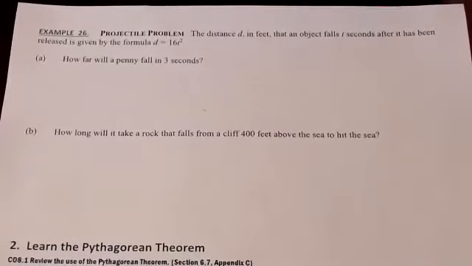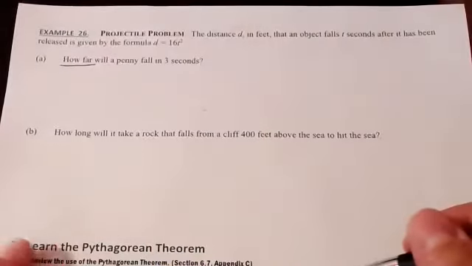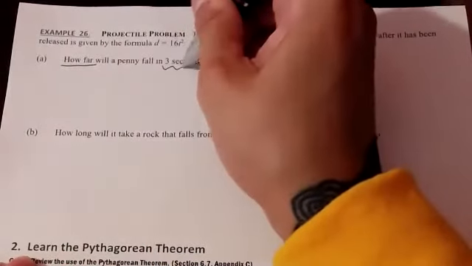Number 26. The distance d in feet that an object falls t seconds after it has been released is given by this formula: d is equal to 16t squared. How far will a penny fall in 3 seconds?